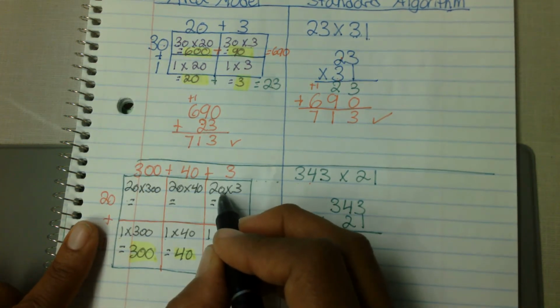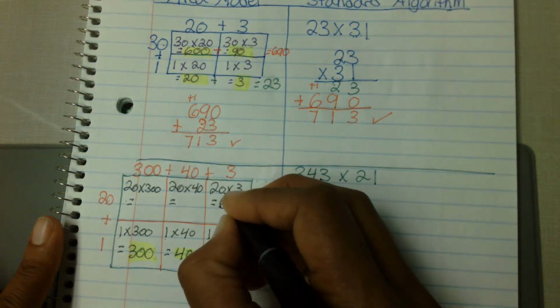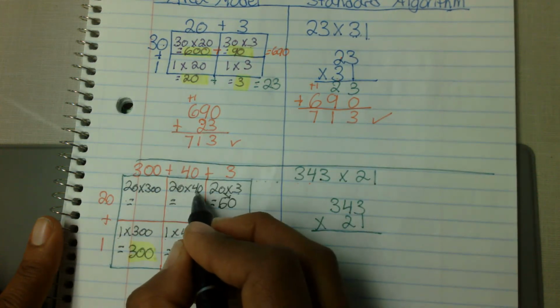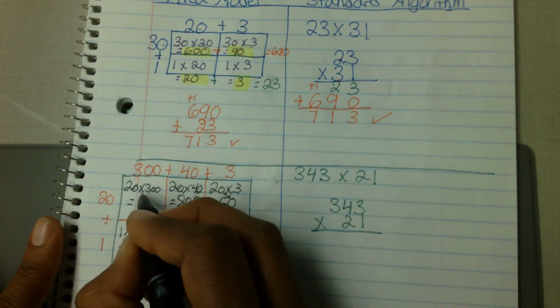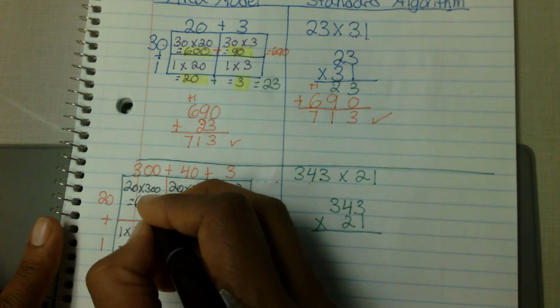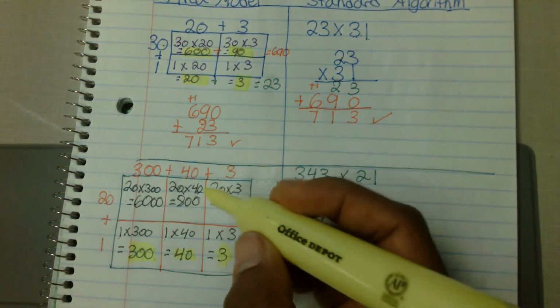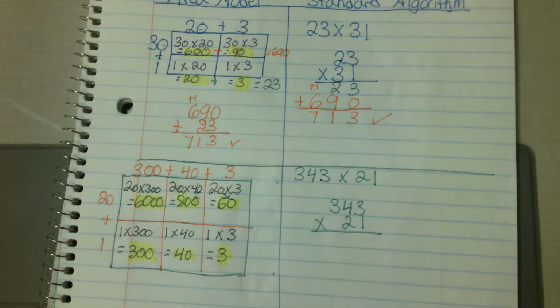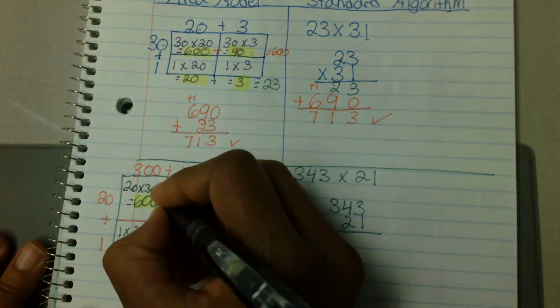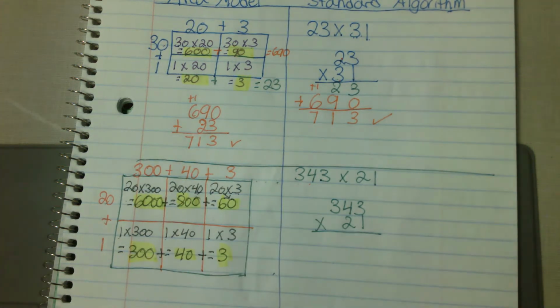Here, I'm going to leave my 0 alone for a minute. 2 times 3 is 6. Add my 0. 2 times 4 is 8. Add 2 zeros. 2 times 3 is 6. Add 3 zeros. And here's our number. So now when we come over here to our standard algorithm, we should see these partial products. And remember, this is like a plus sign in between all of these numbers. So we should see all of these partial products when we come over to this other side now.